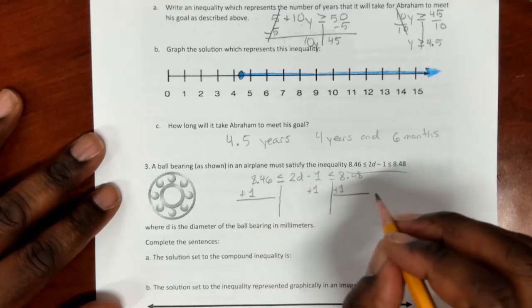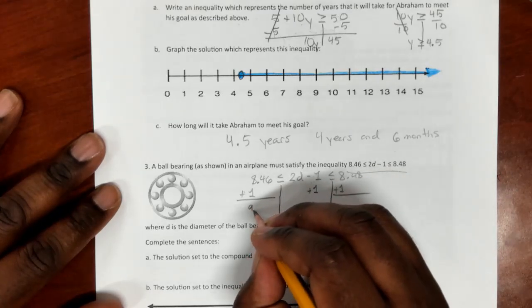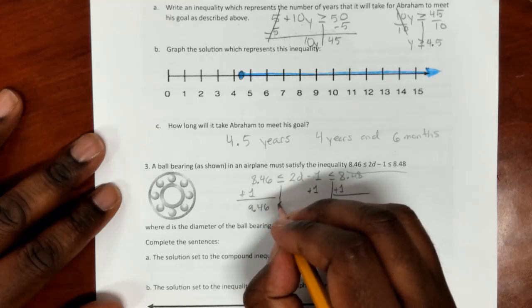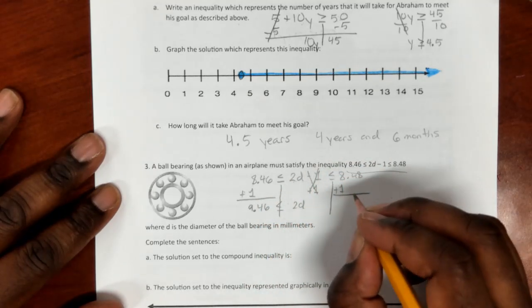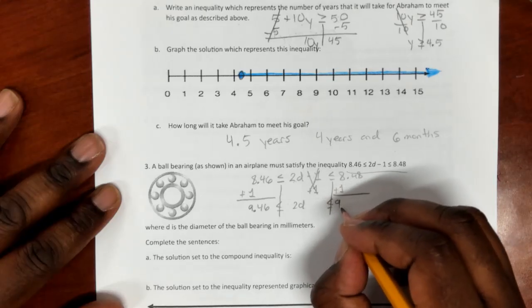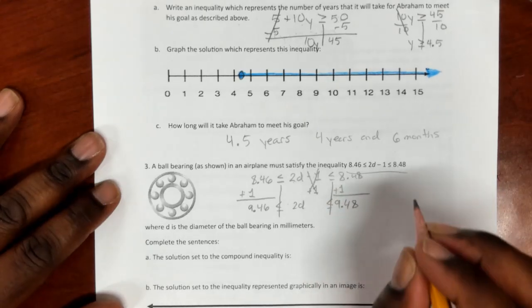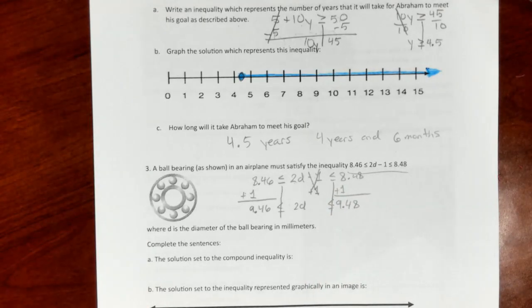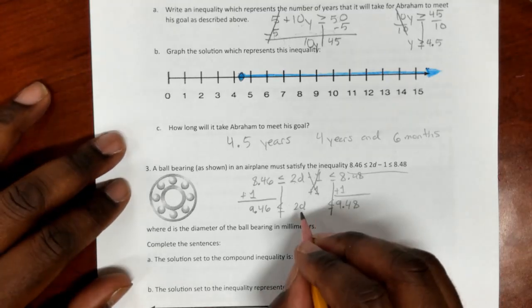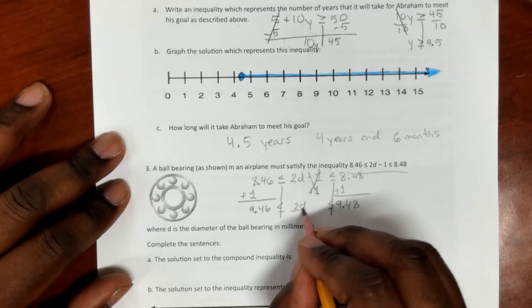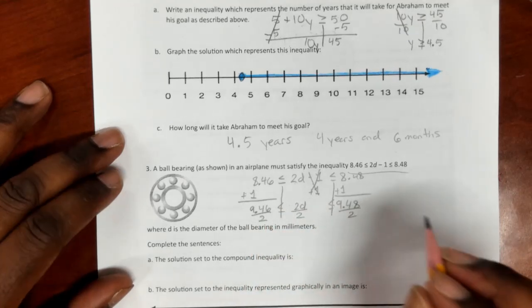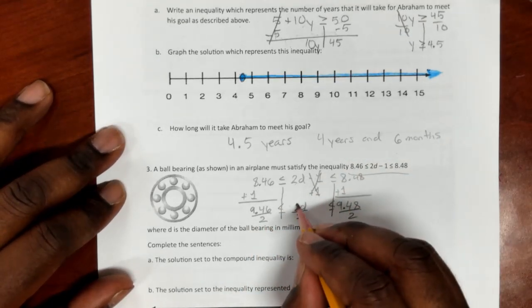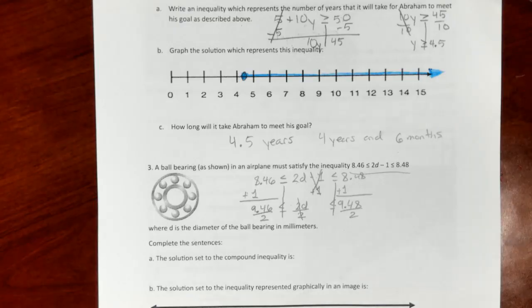So in that particular case, this is going to be 9.46 is less than or equal to 2D. The ones cancel. It's less than or equal to 9.48. Okay. Now the next thing you're going to do here is that you're going to just divide everything by 2. Okay. 2, divide that by 2. So that will cancel. All right.